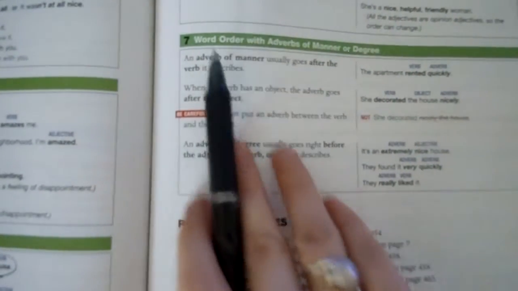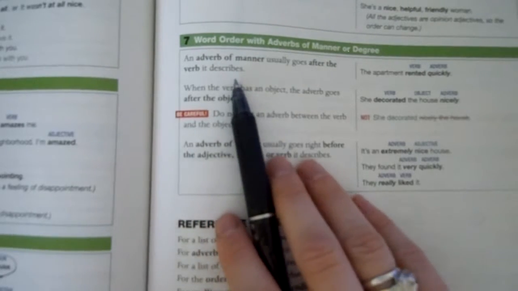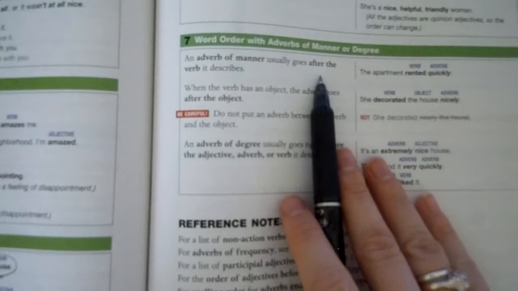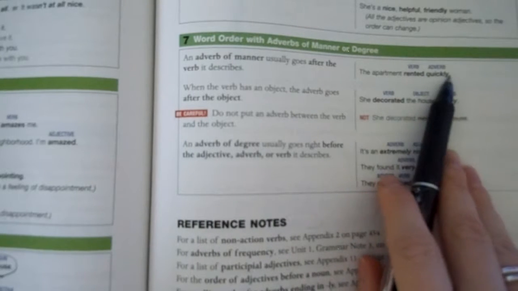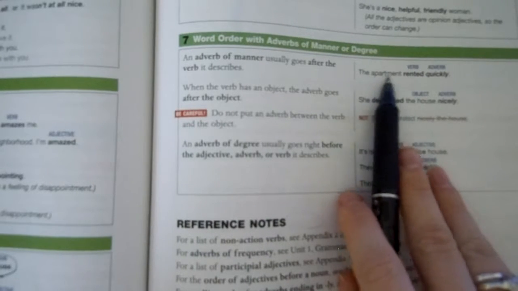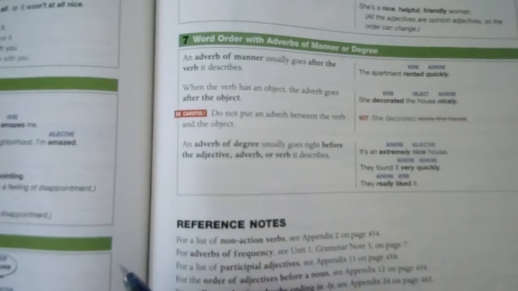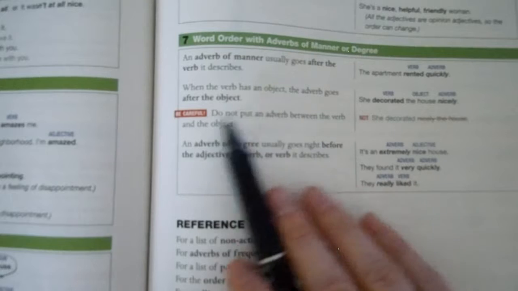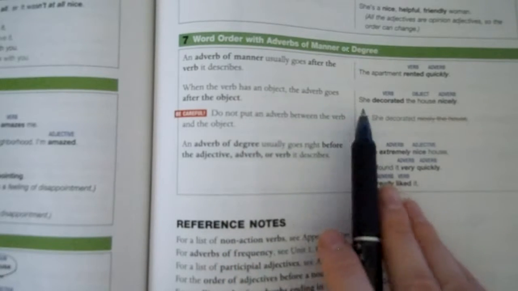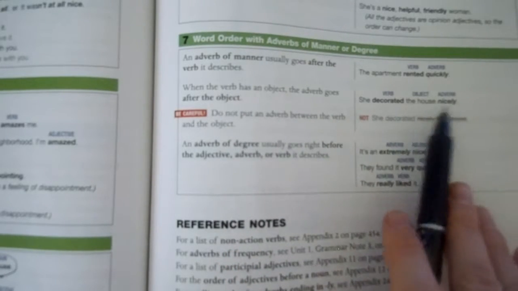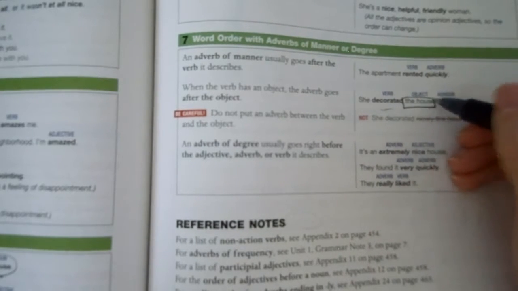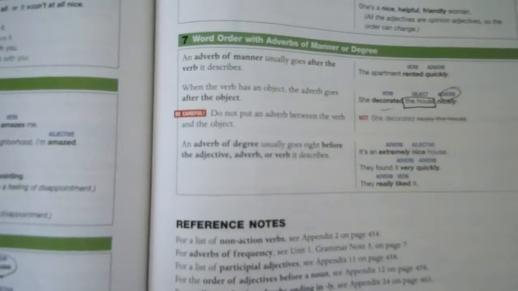And then the last note that they mention here is that an adverb of manner usually goes after the verb it describes. So the apartment rented quickly, but we can't say the apartment quickly rented, it doesn't make sense. When the verb has an object, the adverb goes after the object. She decorated the house nicely. So see, this is the object. So we put the adverb after.